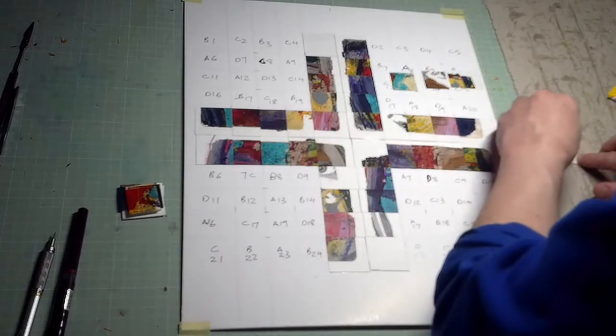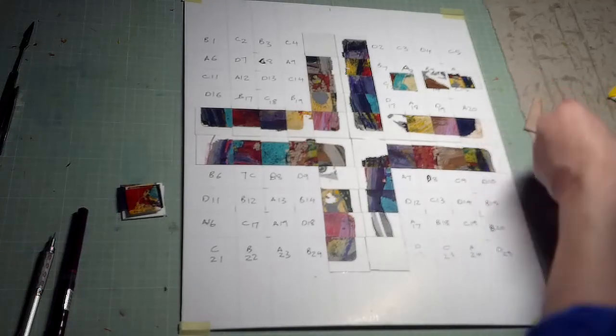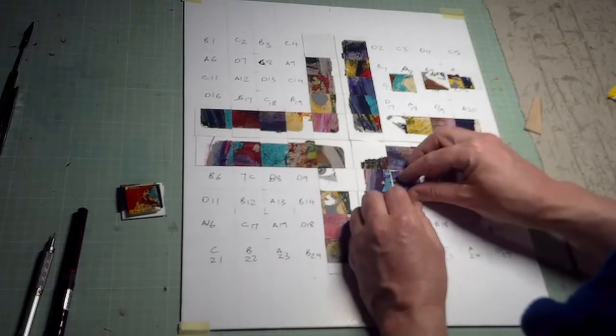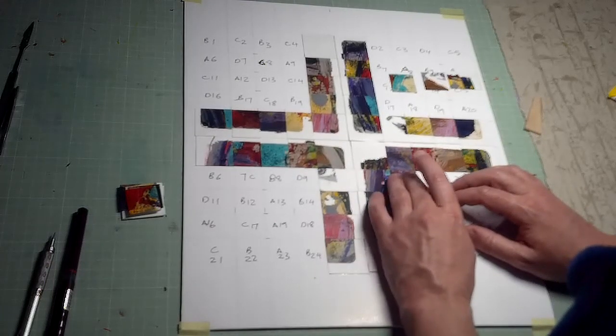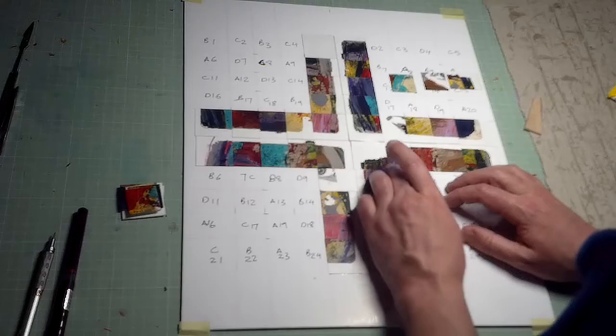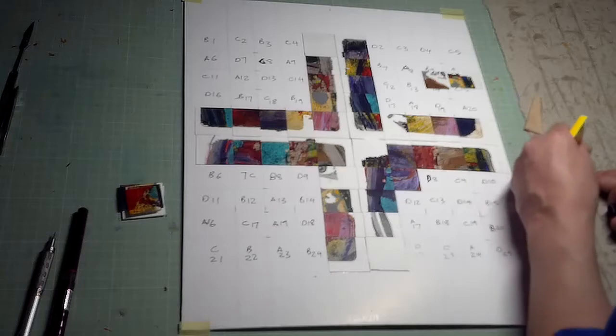I said it in part one, but I'm using Yoo-hoo glue. The paper that they're on, they're gel plates, all of these. I've used the bi-plate technique that I've developed. I've posted videos on it. I'm not going to go into how I split a monoprint into a bi-print.